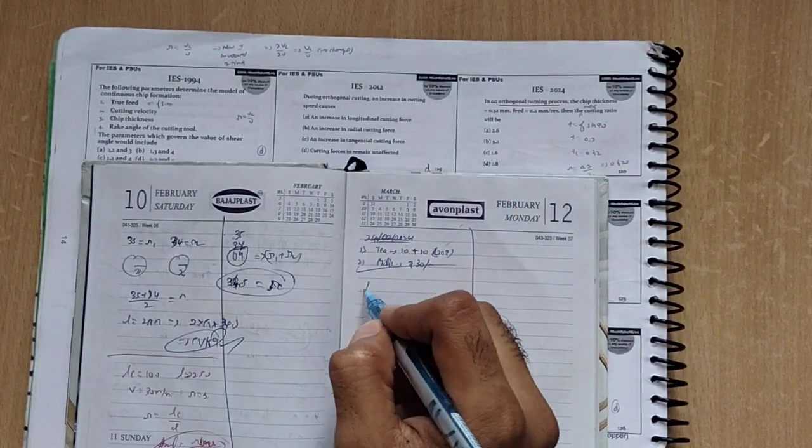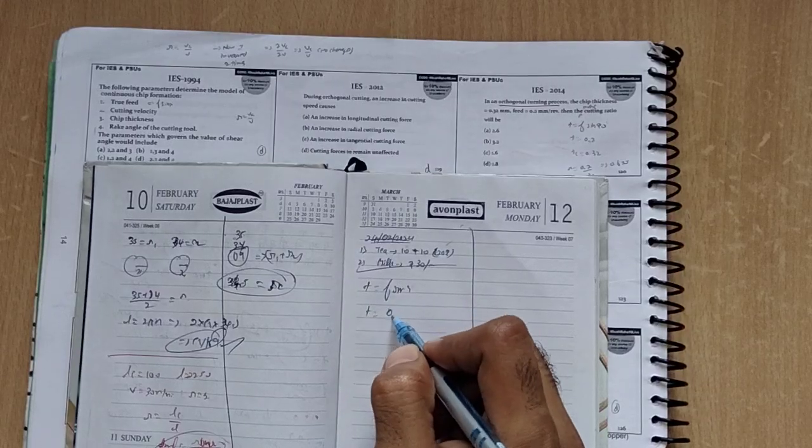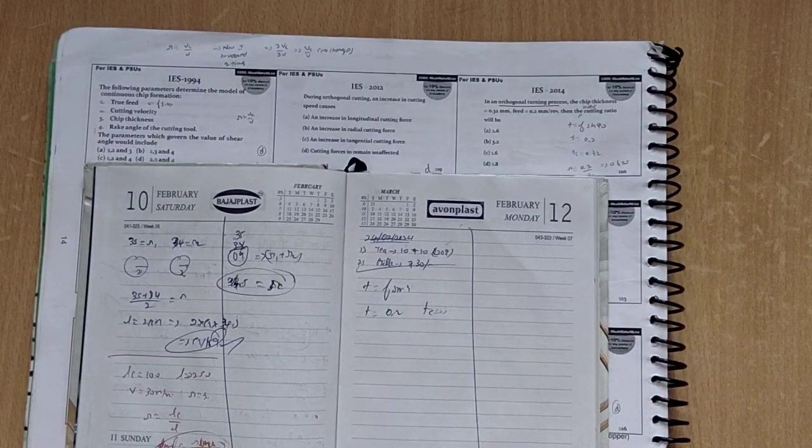You can see thickness t equal to f into sin 90. So t is 0.2, tc is 0.3. Just calculate, that's it. As I told before, it's a simple thing, guys. Just a clear-cut mindset. That's it.